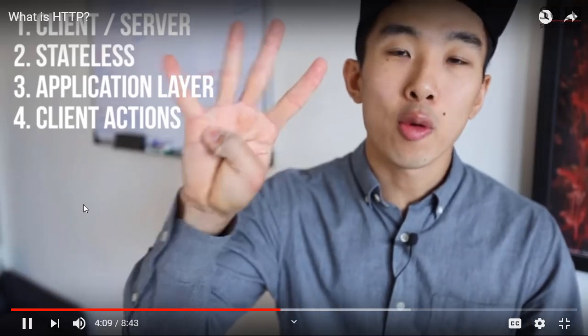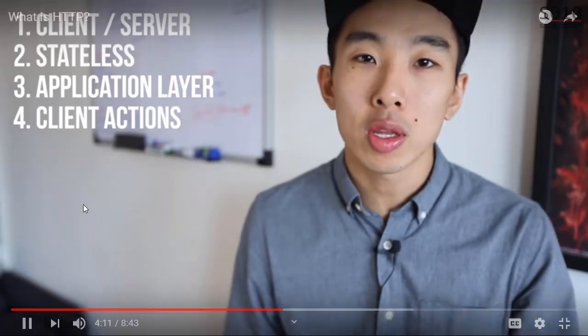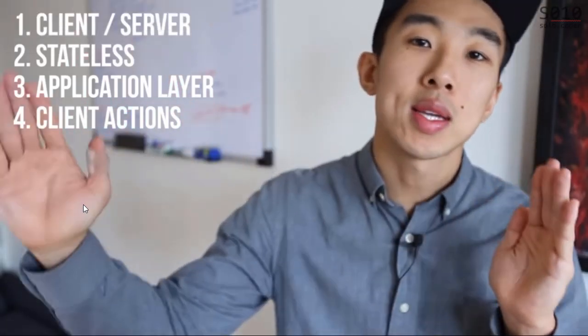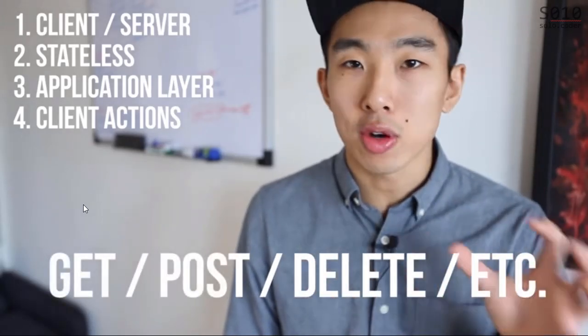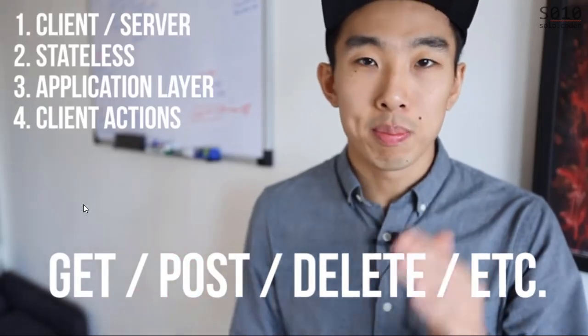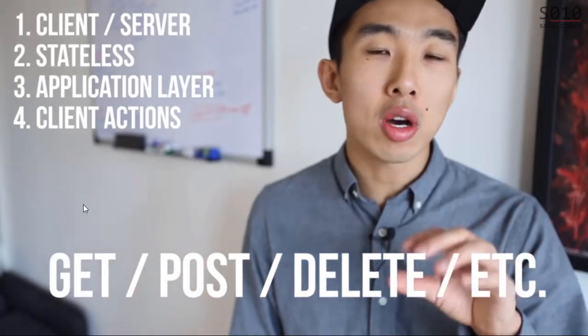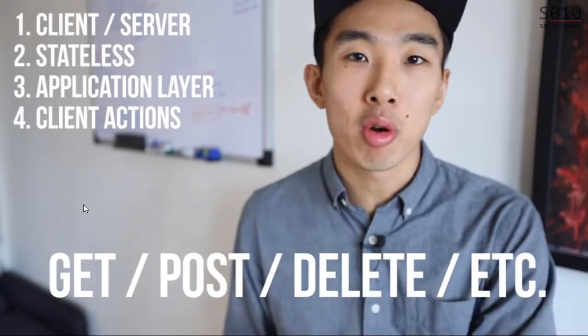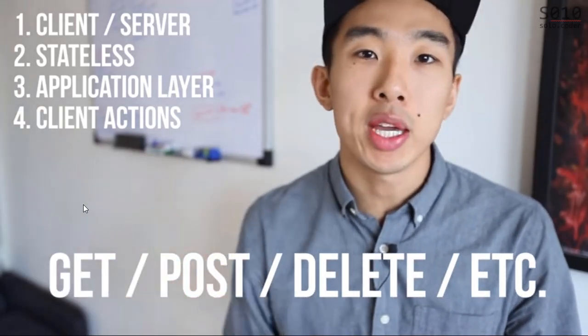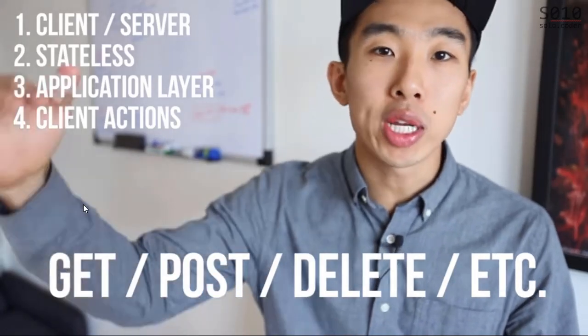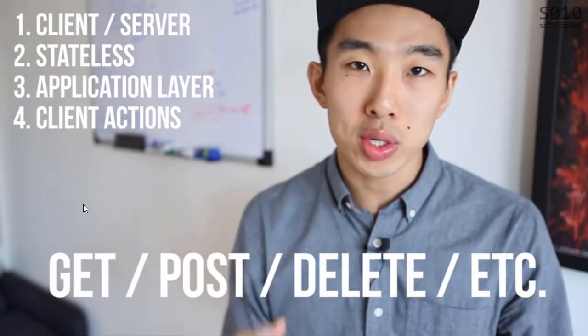The fourth important thing about this protocol is that whenever the client requests something from the server, it always specifies a special action or method along with it. If you're a developer watching this video, I'm sure you've heard of all these different methods or actions: get, post, delete. But these are all special actions to be performed by the server. Get is really simple. I just want to get a page, read a page. It's always read only. I want to get a resource.